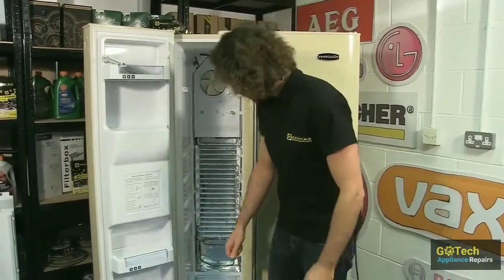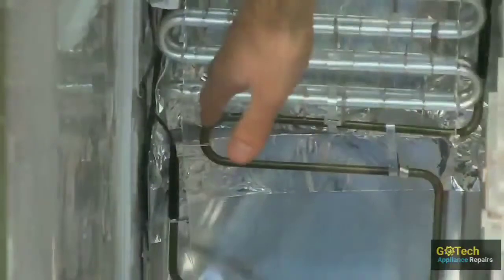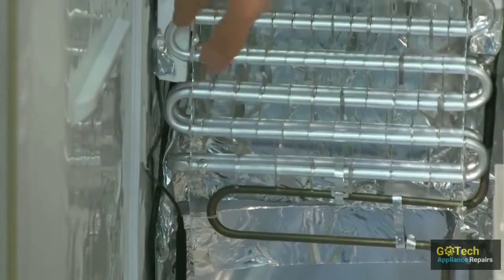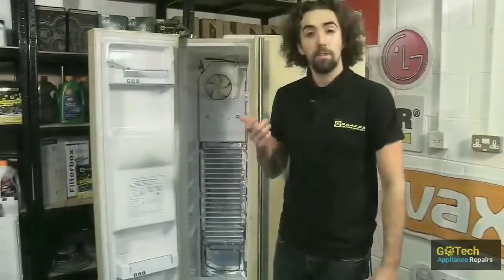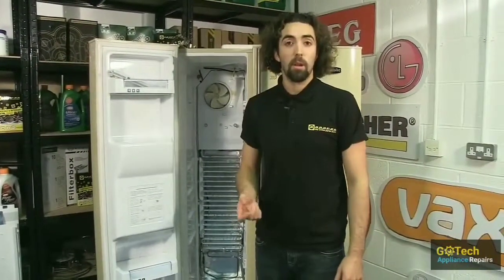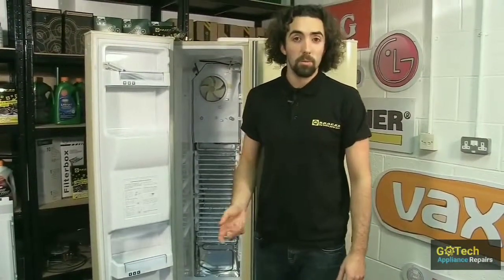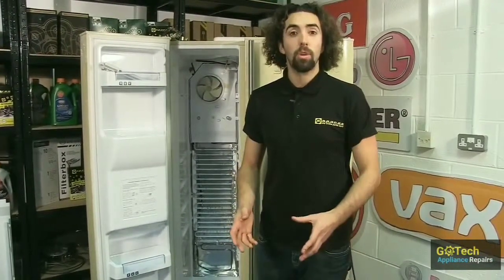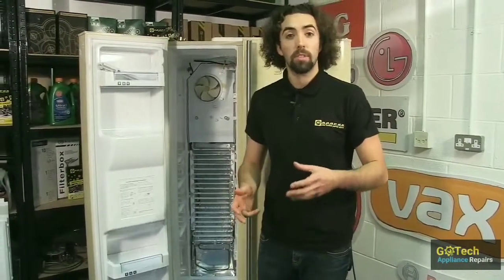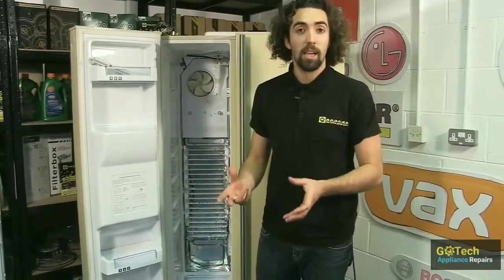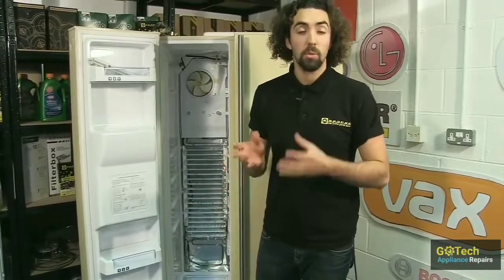Now, to test the heater, you'll need to trace its connections to the plug. In this particular model, the wire goes from the heater up the side of the evaporator and behind the fan to a plug in the ceiling of the freezer. You'll need to disconnect the heater from the plug and test its resistance with a multimeter, and you're looking for a reading of somewhere between 200 and 300 ohms. So obviously any reading outside of that would indicate the presence of a fault and you'll need to replace the heater.